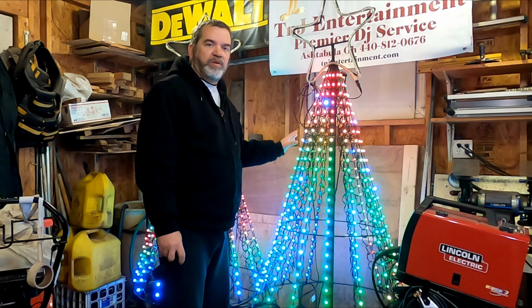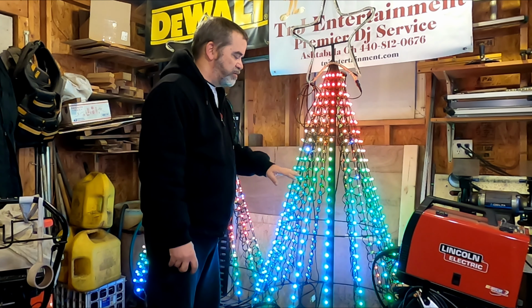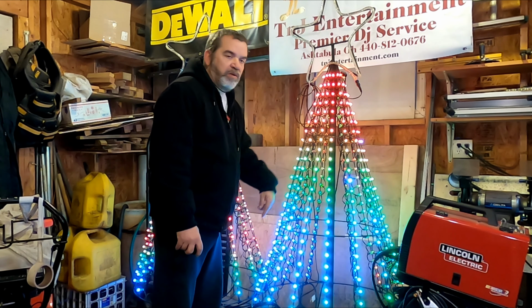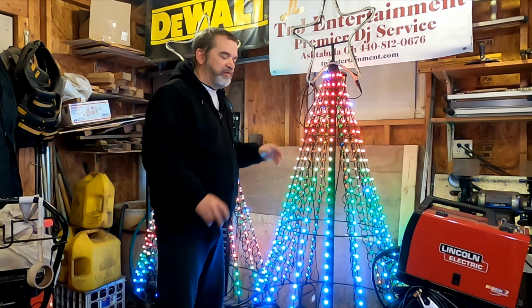These pixel trees and the way we set them up are what they call the 360 degree tree. The lights go all the way around the tree, front and back, so no matter which angle you're looking at it, you're looking at the shape of a tree.